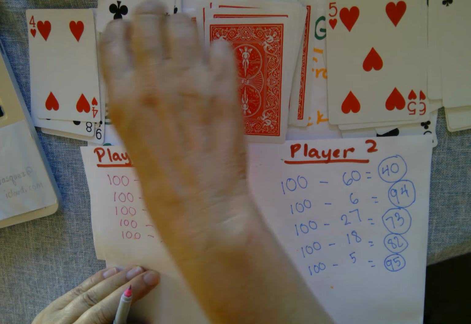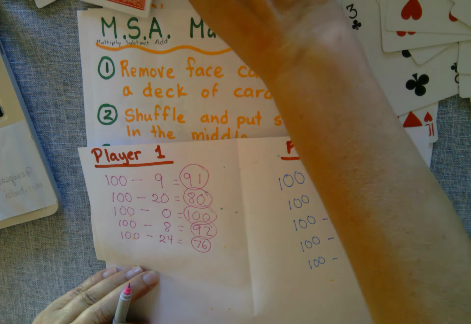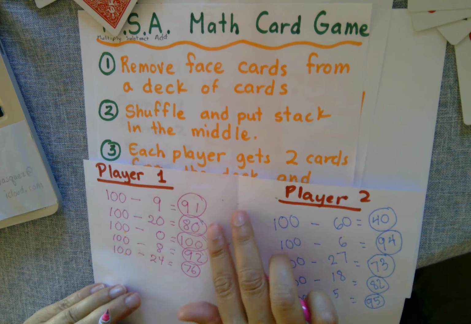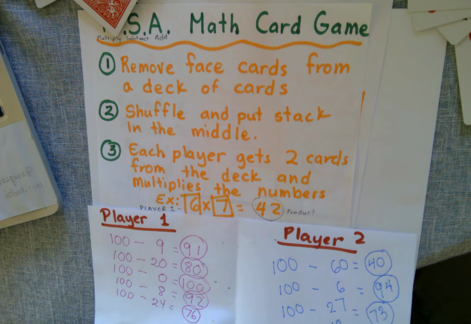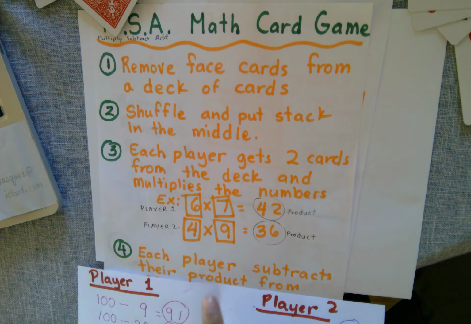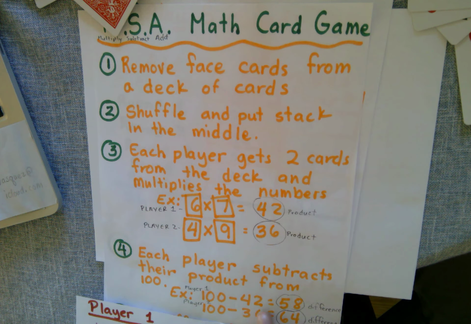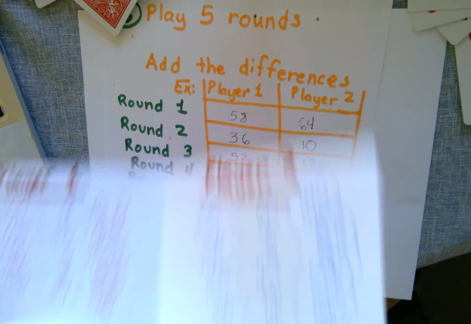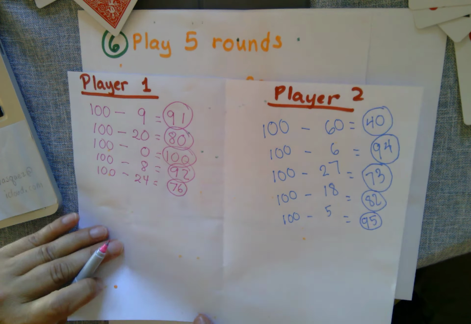Okay, so now that we've played the 5 rounds, we've done the multiply, we've done the subtract. Now we're going to add. Remember, each player gets 2 cards from the deck, multiplies the numbers. For example, 6 times 7 is 42, or 4 times 9 is 36. Each player subtracts their product from 100. Example, player 1, 100 take away 42, 58 is the difference. 100 take away 36, 64 is the difference. The difference is their score. We're going to play 5 rounds, and now we're going to add up our scores.